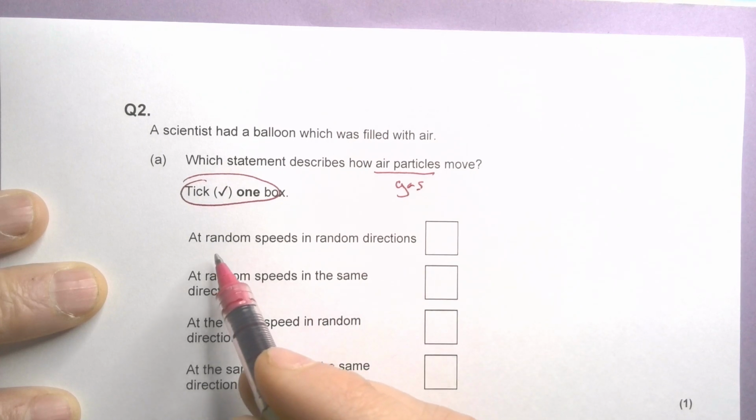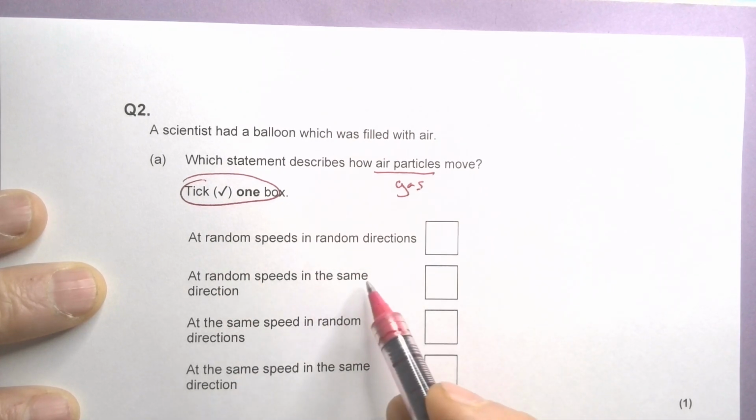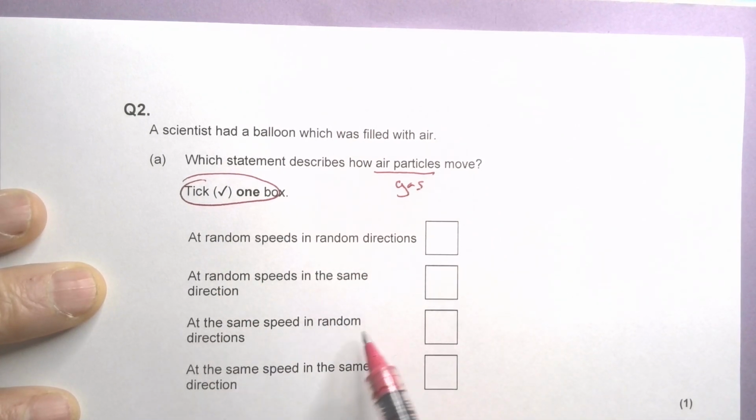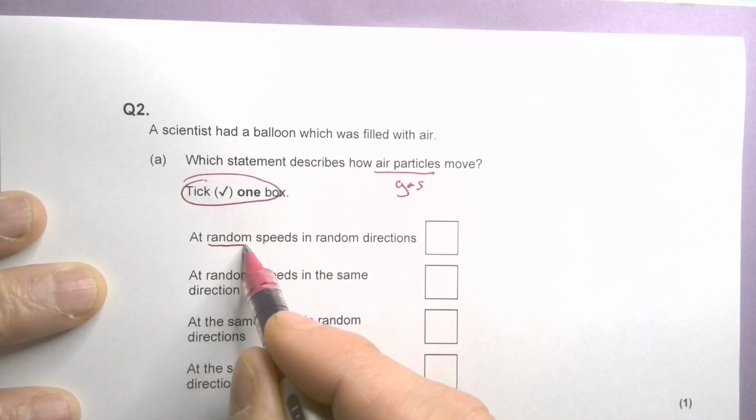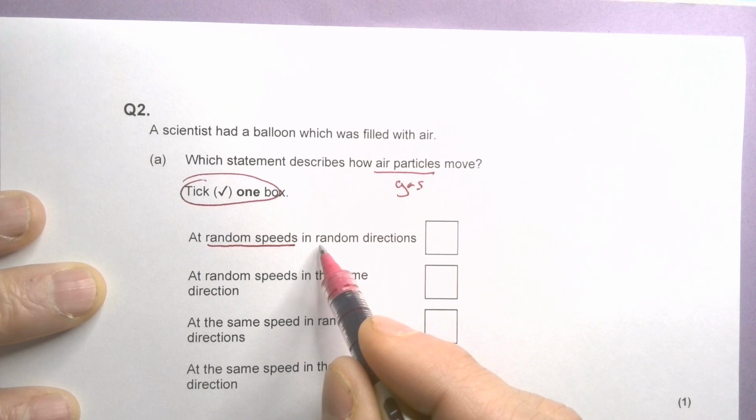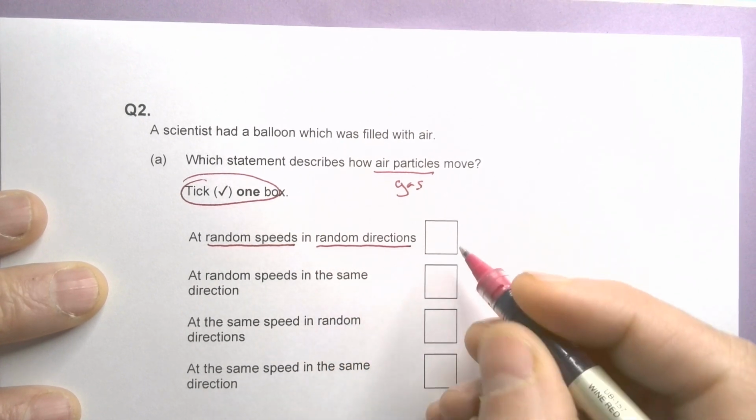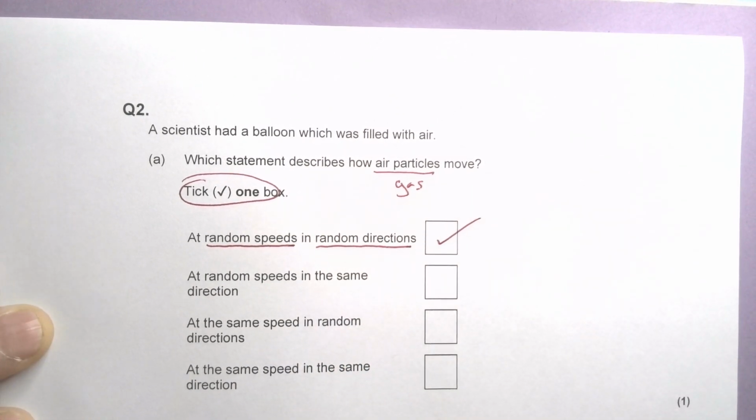At random speeds in random directions, at random speeds in the same direction, at the same speed in random directions, at the same speed in the same direction. Well, it's all about randomness for gases. So random speeds, all in different directions. So it's most certainly the first one there.